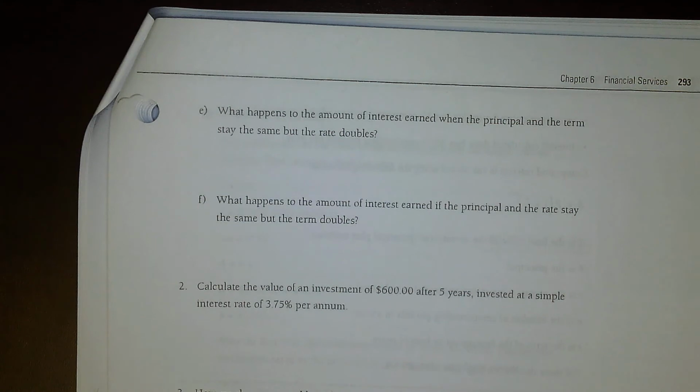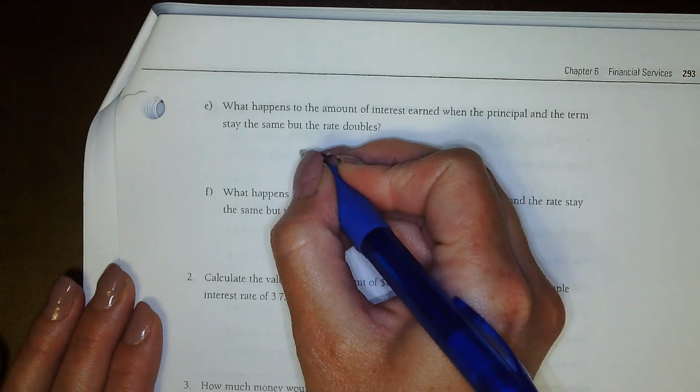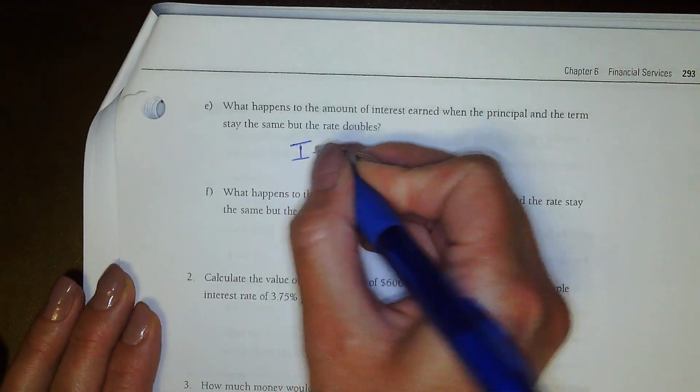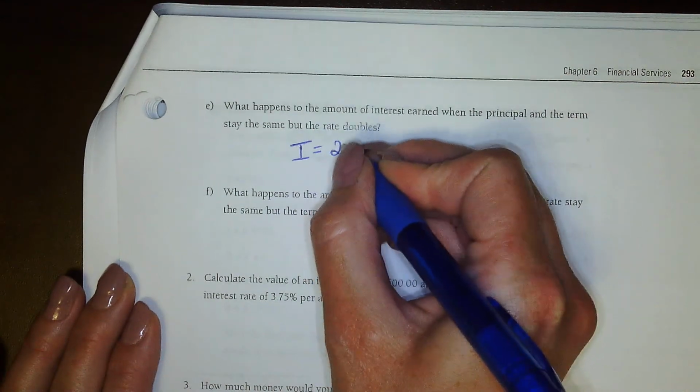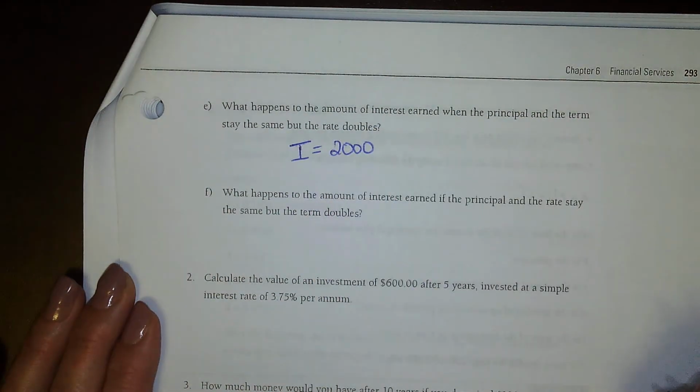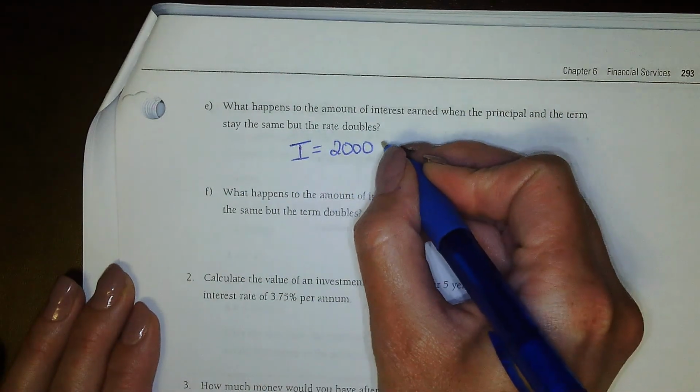Now, a couple other little things that I do want to just draw your attention to. It does say, well, what happens to the amount of interest earned when the principal and the term stay the same, but the rate doubles? So just try that out for a quick second. Your interest, if I kept my principal, which in that last example we used $2,000, and I kept my term, which was 1 year, the same, but my rate doubles.